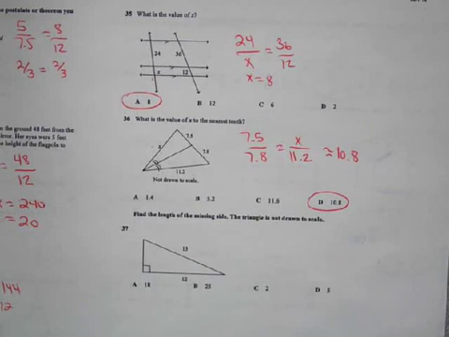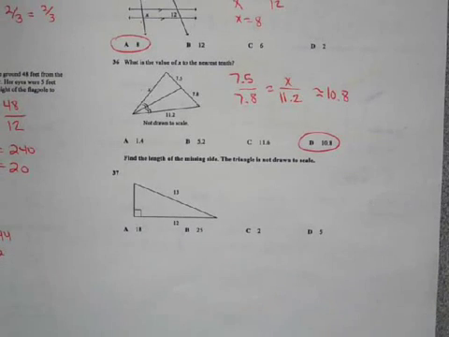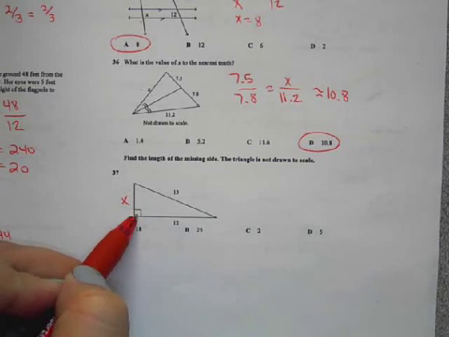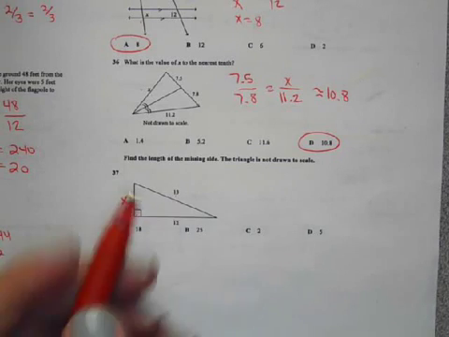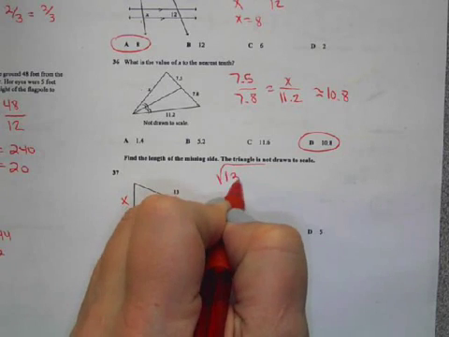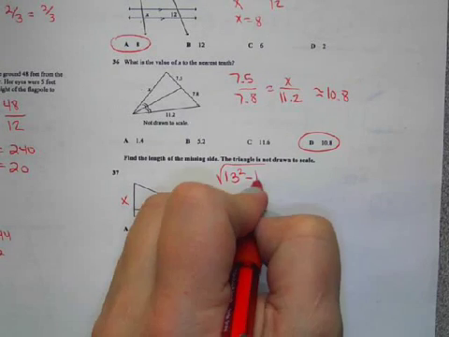And here we want to find the length of a missing side. This is a right triangle, so Pythagorean theorem. I have the hypotenuse, so I'm doing 13 squared minus 12 squared gives me 5.